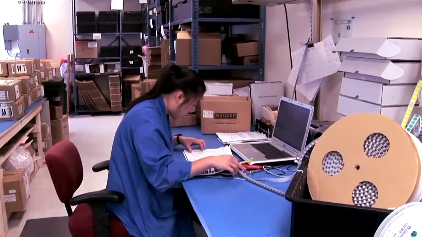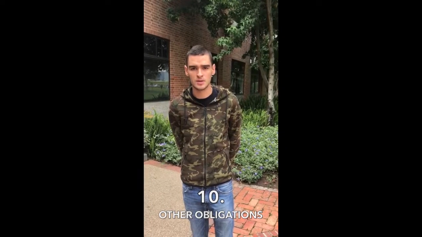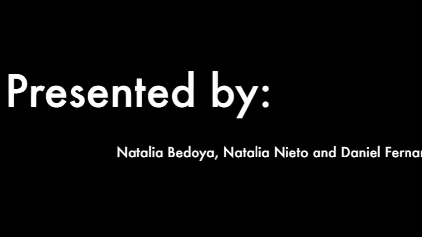The buyer must pay the cost of any pre-shipment inspection, except when such inspection is mandated by the authorities of the country of export. Last one is other obligations. The buyer must pay all costs and charges incurred in obtaining the documents or equivalent electronic messages and reimburse those incurred by the seller in rendering his assistance in accordance therewith.